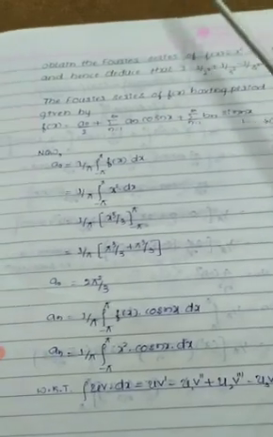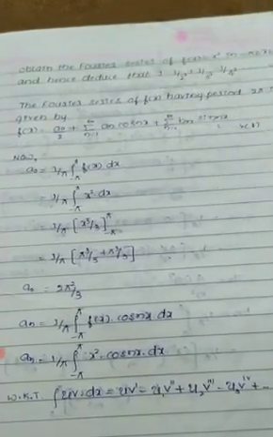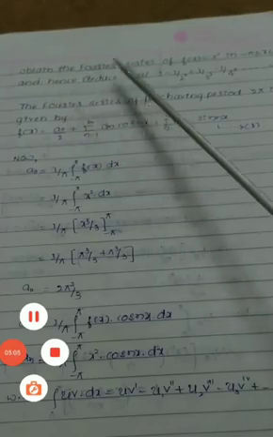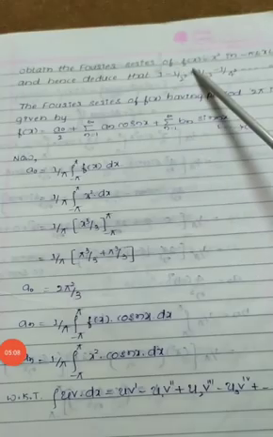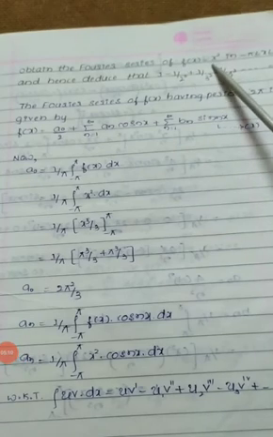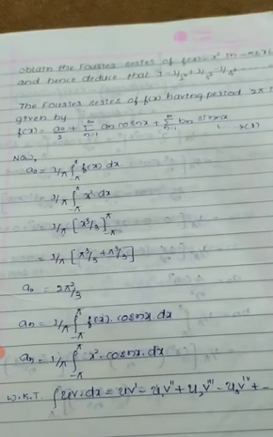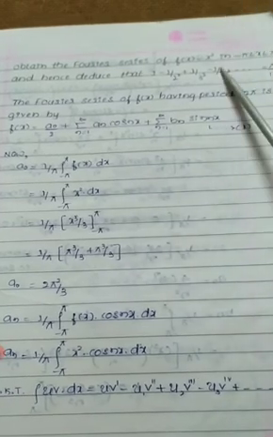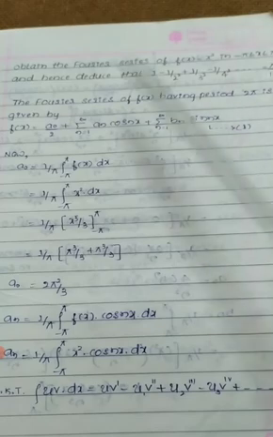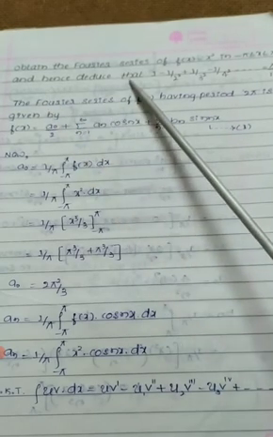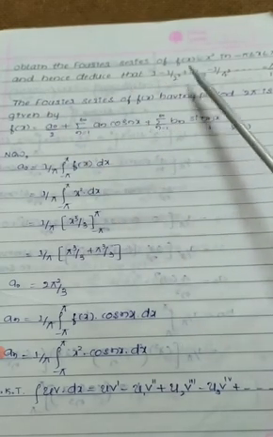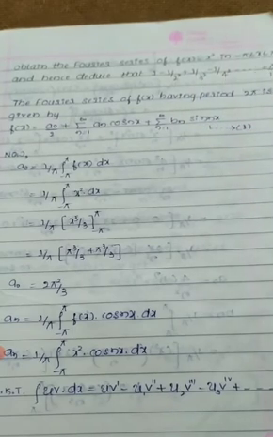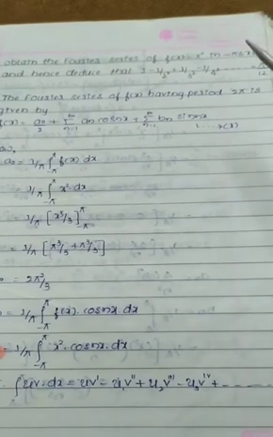See here, it's a very important example. They will ask for 5 marks. Obtain the Fourier series of a function f of x equal to x square in the interval minus pi to pi, where x lies between minus pi to pi, and hence deduce that 1 minus 1 by 2 square plus 1 divided by 3 square minus 1 by 4 square, and so on, up to pi square divided by 12.